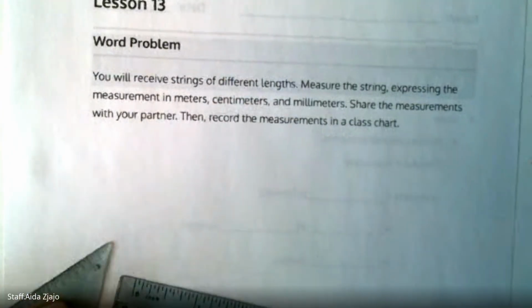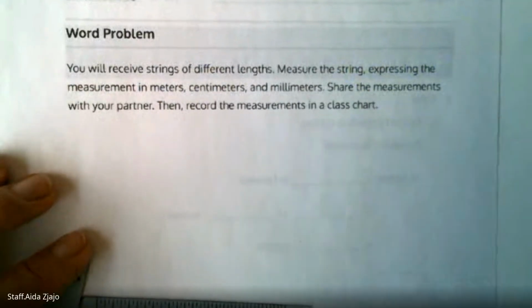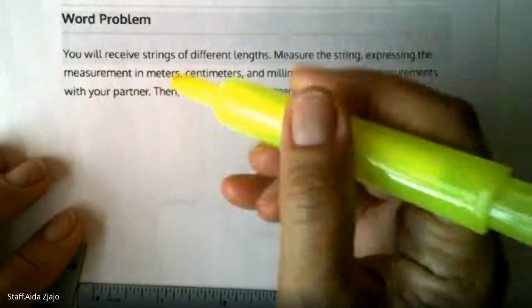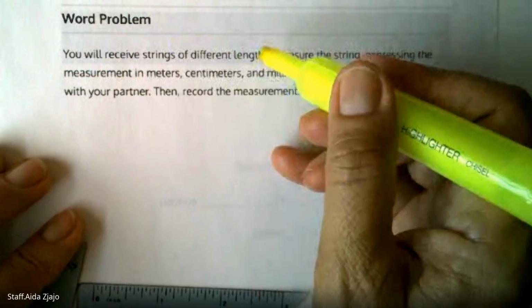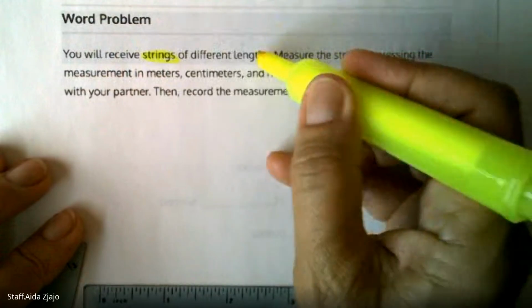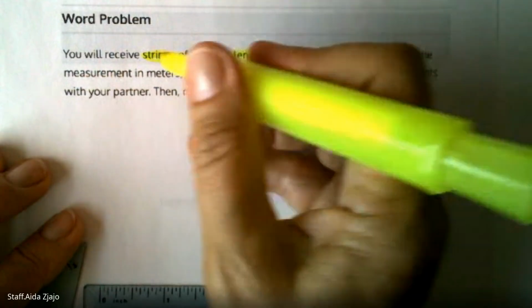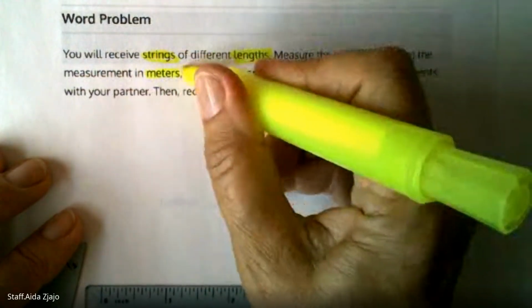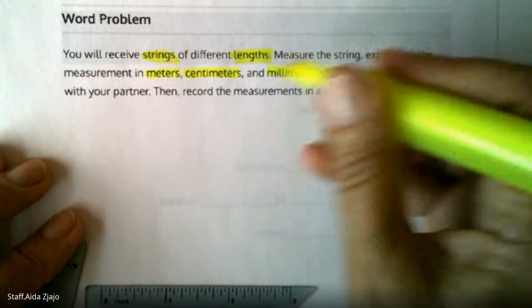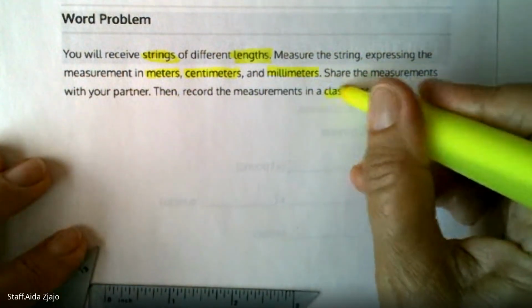It looks like this is an activity for work in a class. We're going to work it out together, so we'll see how it goes. You will receive strings in a classroom that are different lengths. Measure the strings, expressing the measurement in meters, centimeters, and millimeters. Share the measurement with your partner, then record the measurement in a class chart.